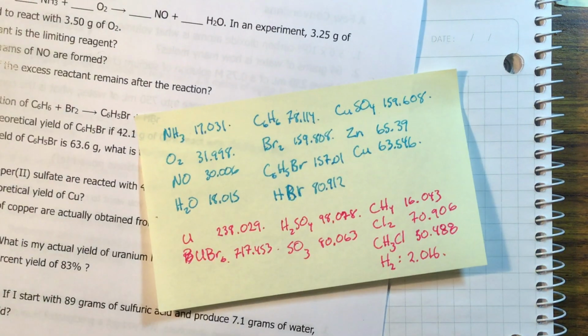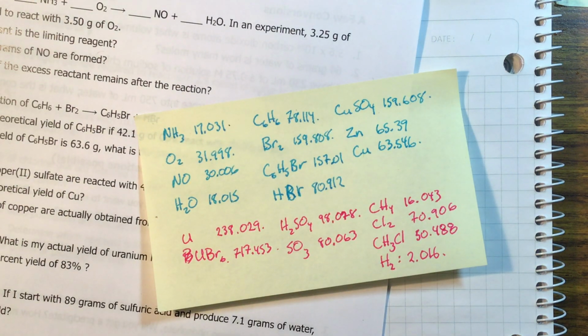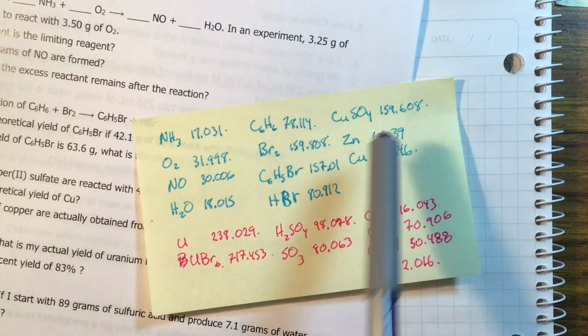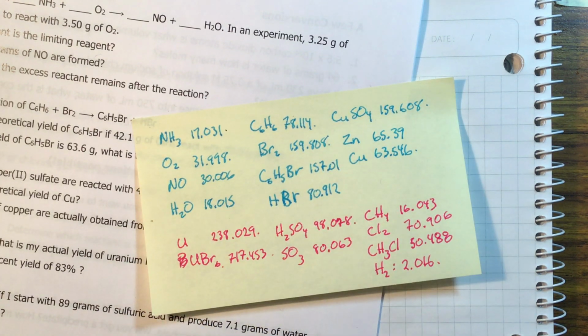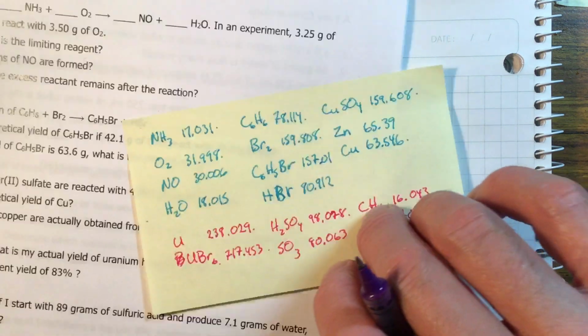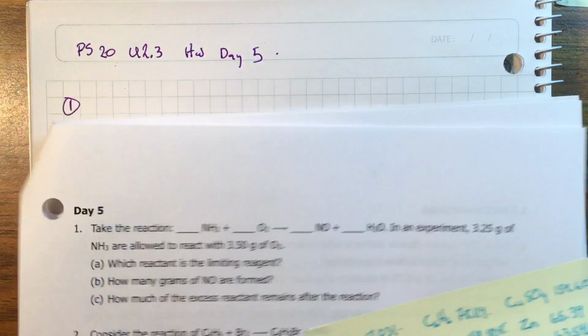What I decided to do is figure out all the molar masses for all my chemicals first. So I went through, pulled out all the chemicals, and I've got them all here, for questions 1, 2, 3, 4, 5, and 6, so I don't have to stop and do those calculations in the middle. All right, so let's take a look at question number 1.